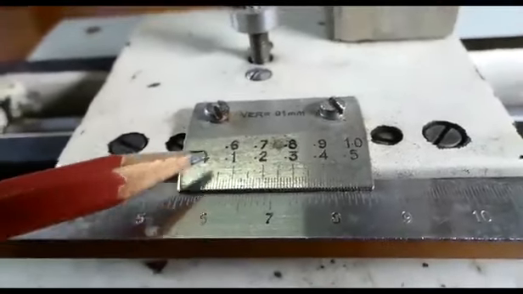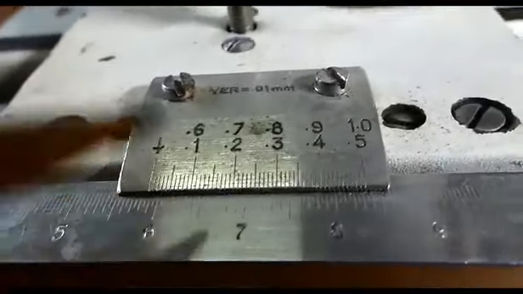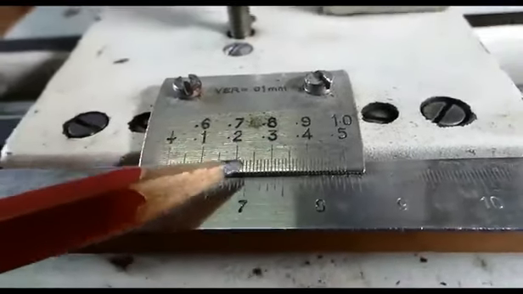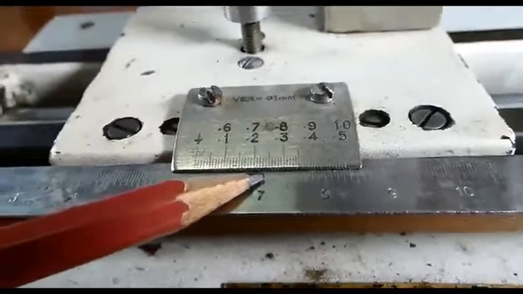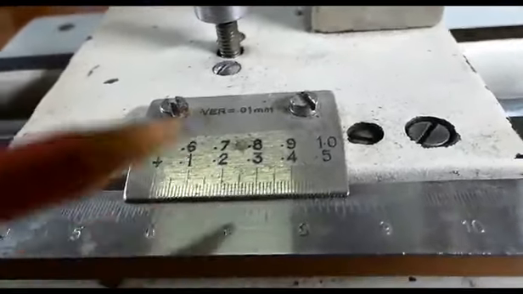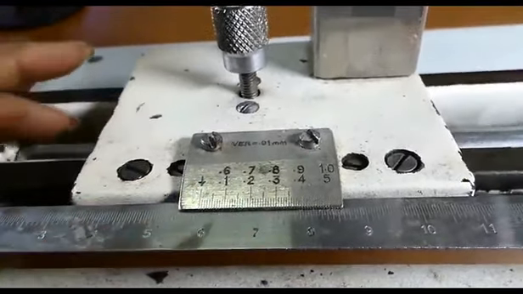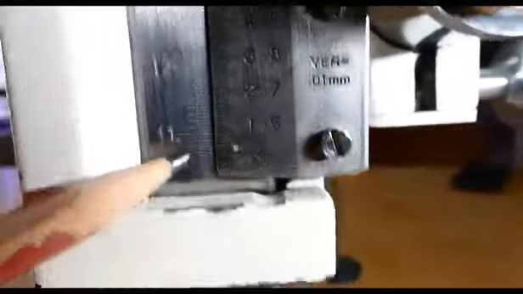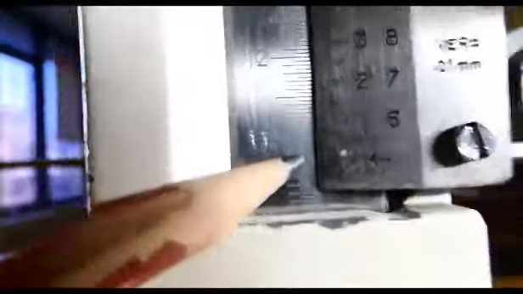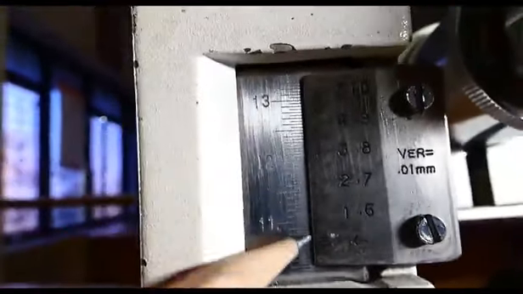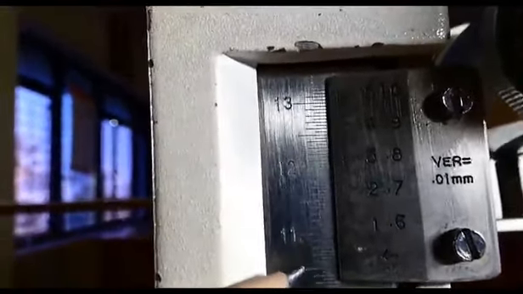Where the arrow mark is coinciding is your main scale reading. Among the 50 divisions, the one which is coinciding with the main scale reading is your vernier scale coincidence. That is how you will note down the readings in the horizontal scale. Coming to the vertical scale, in the same way you see where the arrow mark is coinciding, that is your main scale reading.